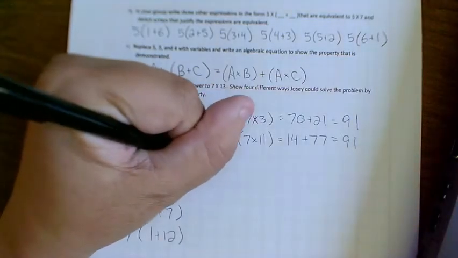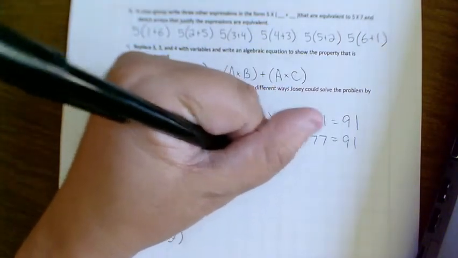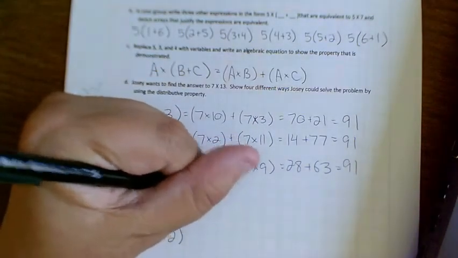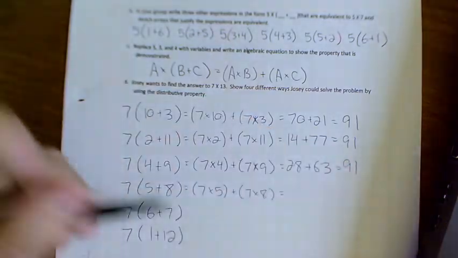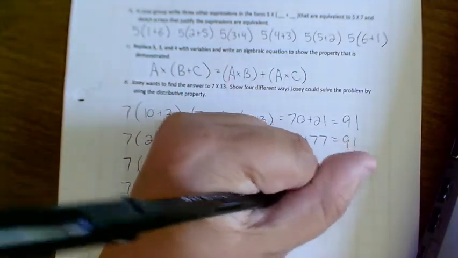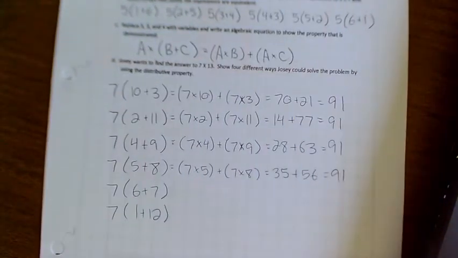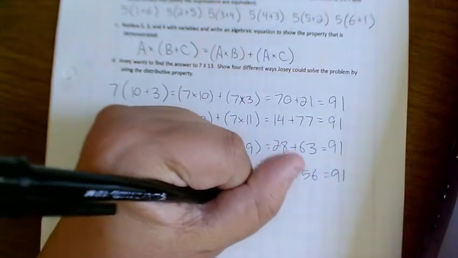So let's see what the rest of these might be. 7 times 4 is 28, 7 times 9 would be 63, so 91. 7 times 5 is 35, 7 times 8 is 56, so that's 91. 7 times 6 and 7 times 7.